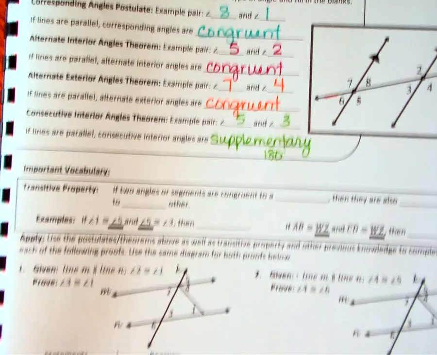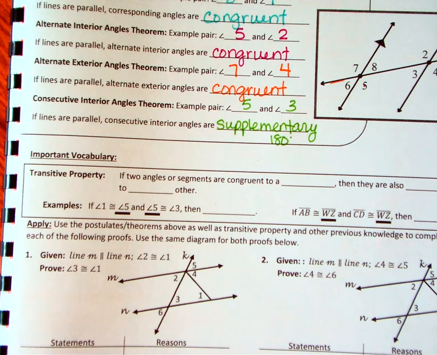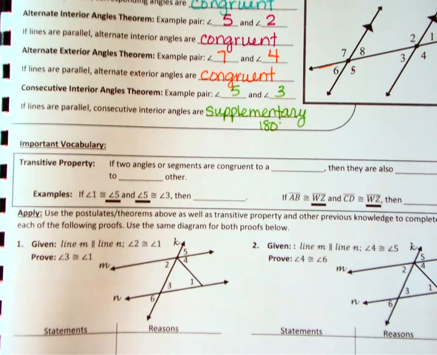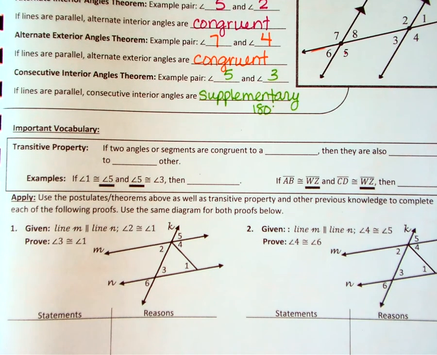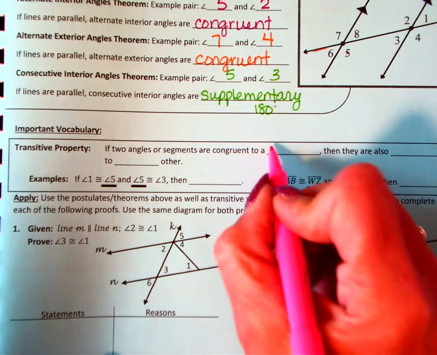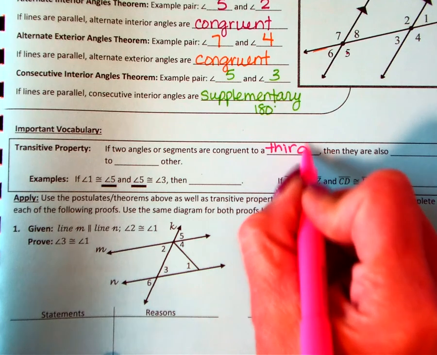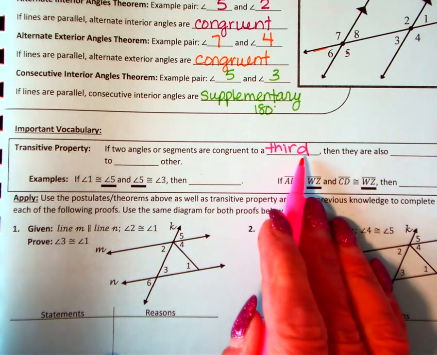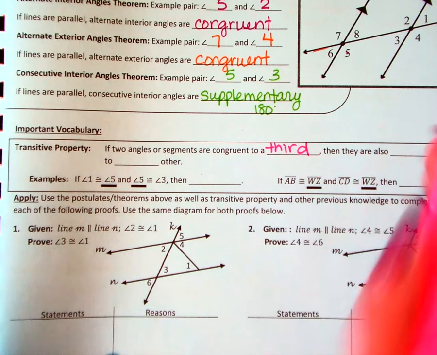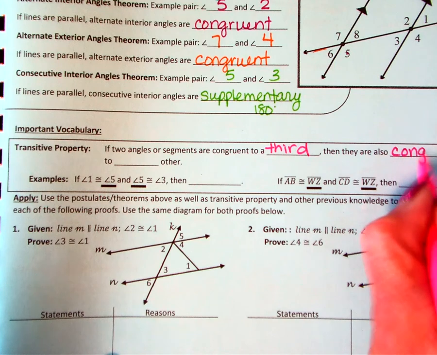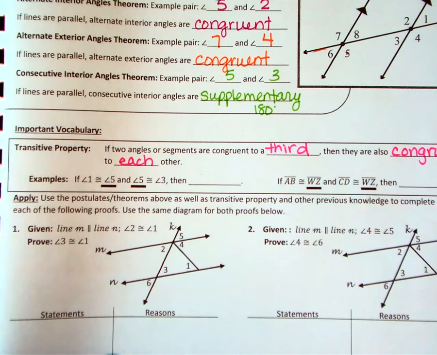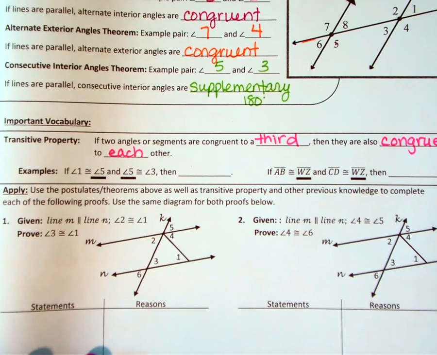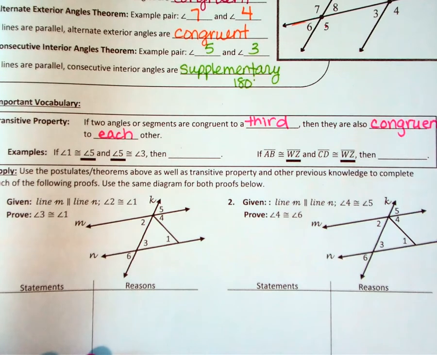Okay, next we have some important vocabulary, and that is dealing with the transitive property, which you remember from our standard scale. We used transitive property. It says if two angles or segments are congruent to a third, then they are also congruent to each other.